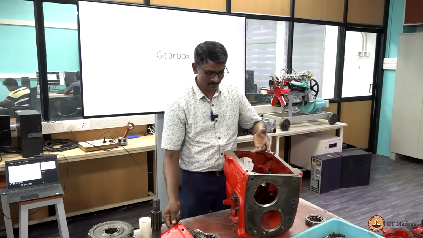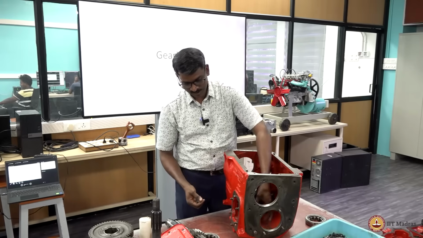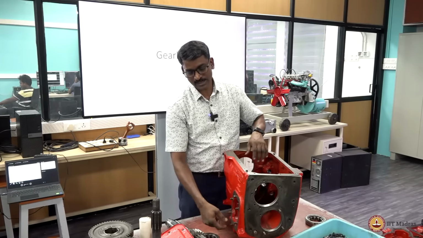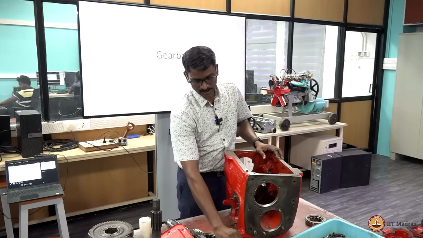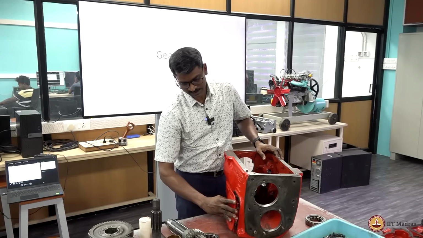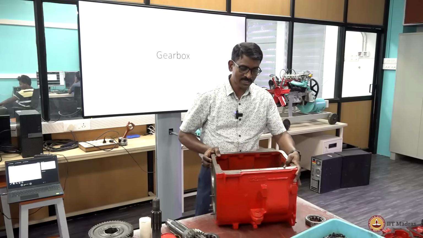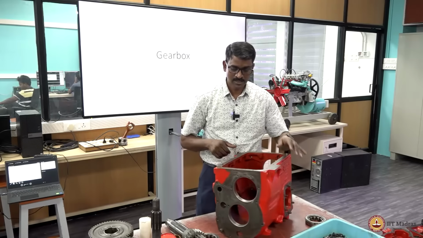So in the neutral condition, whenever the engine rotates, we know that the counter shaft keeps rotating. From the counter shaft, we will get the drive to run the hydraulic pump. If there is no power takeoff unit, this is simply covered with a plate. So with this, the dismantling of the gearbox is completed.